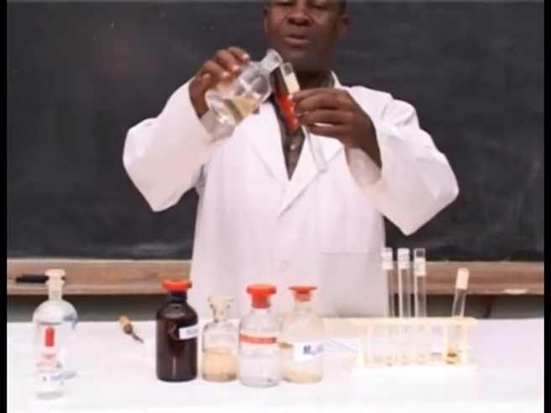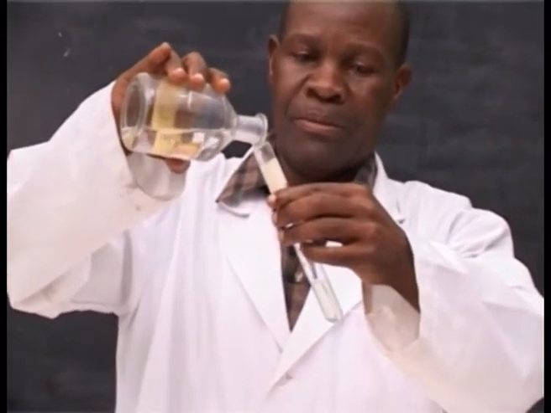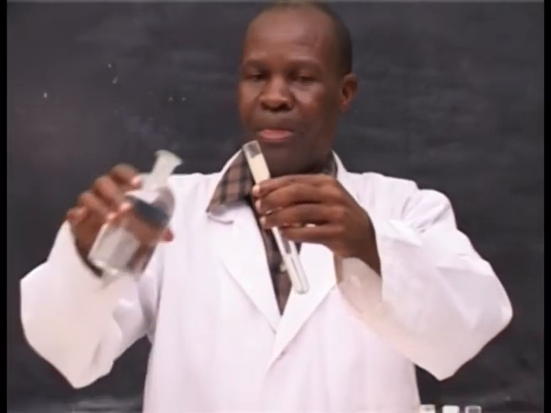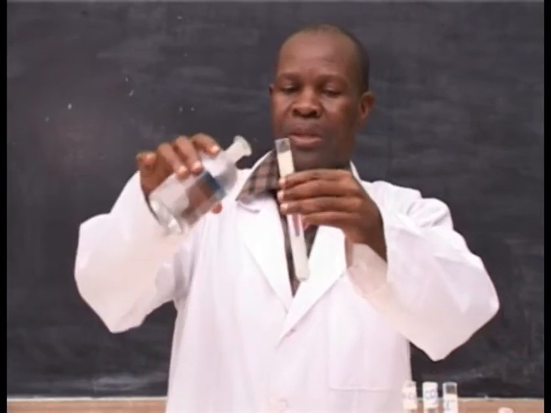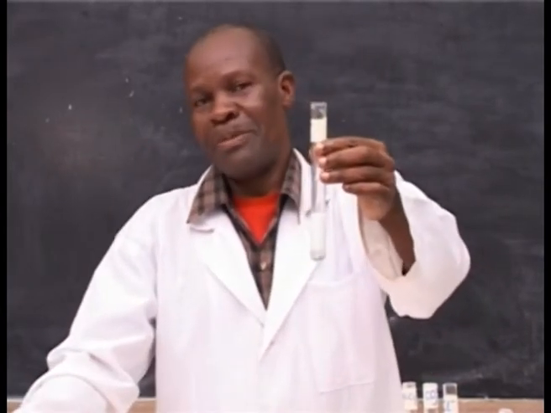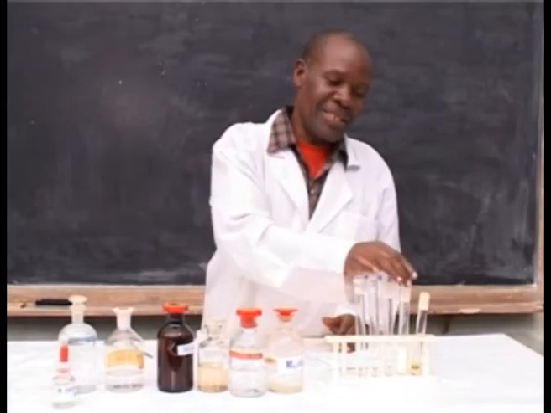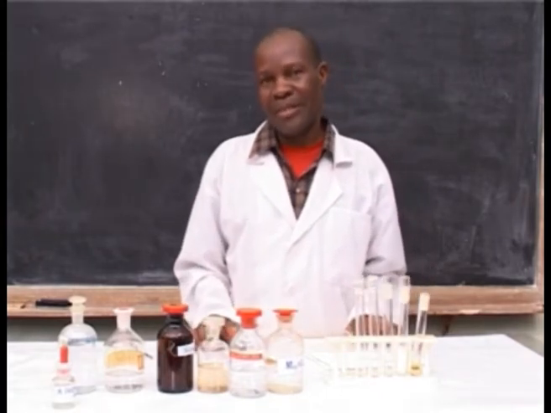You add a small amount of dilute hydrochloric acid, then followed by barium chloride solution. A white precipitate forms. This indicates the presence of sulfate ions in the solution.